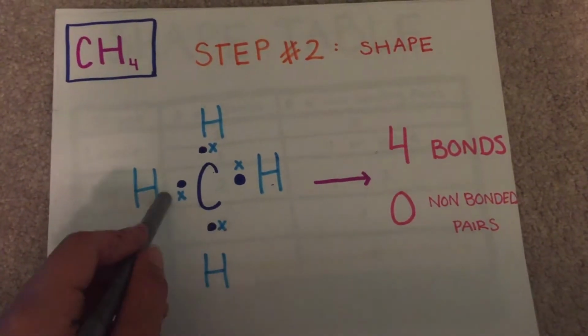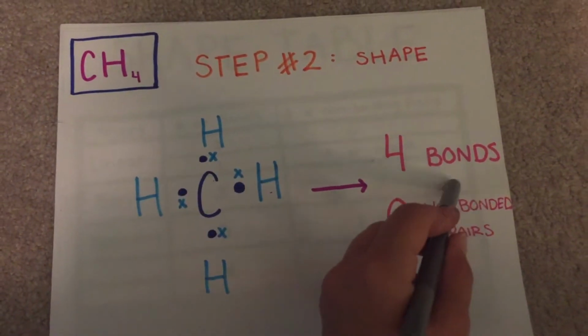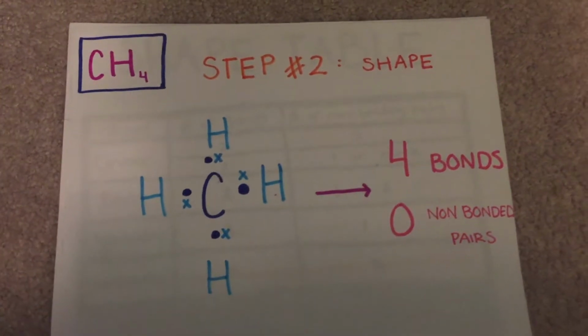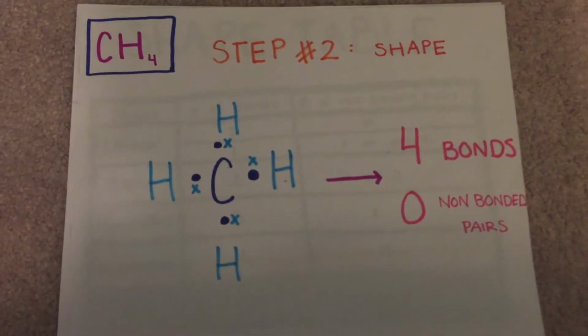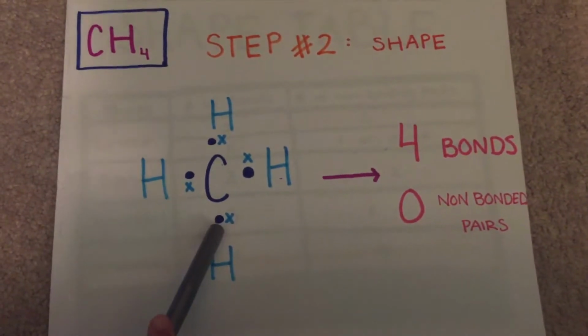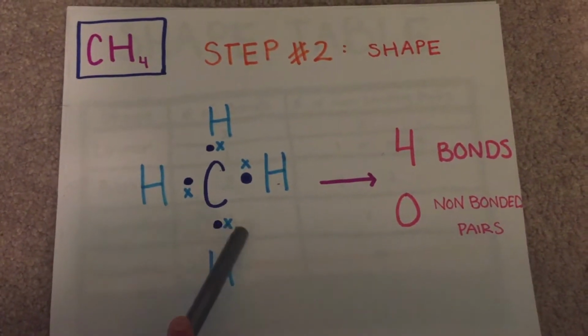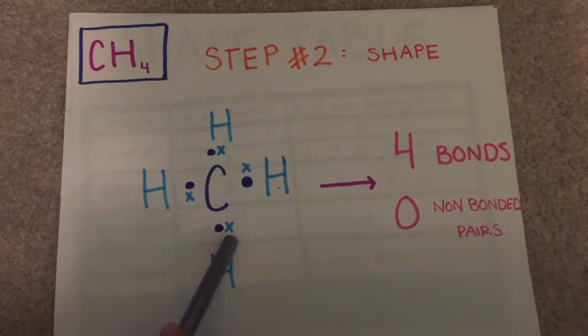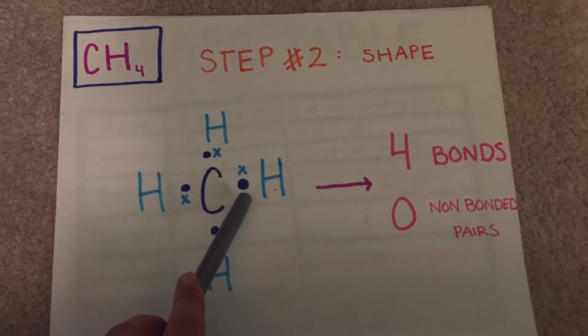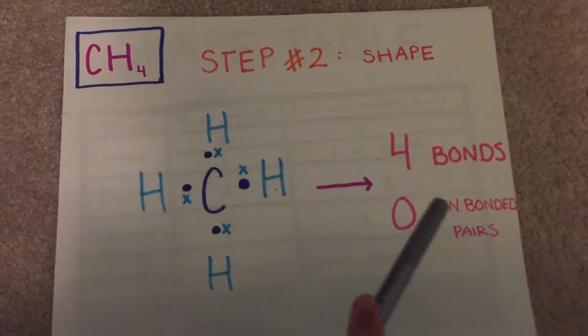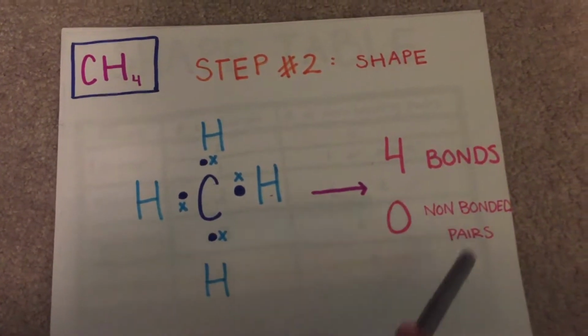If you count, you have 1, 2, 3, 4 bonds in this example. Next, you would want to count your non-bonded pairs. Because each carbon electron is met with a hydrogen electron, there are no electrons of carbon that are not satisfied, and therefore there are 0 non-bonding pairs.